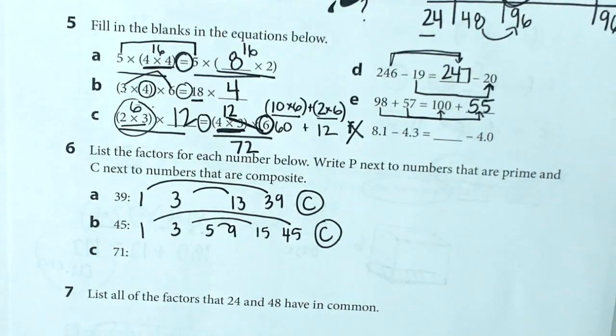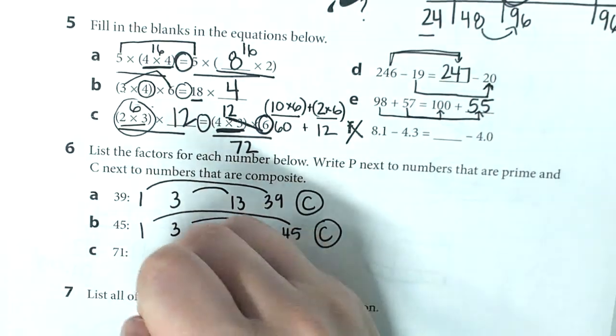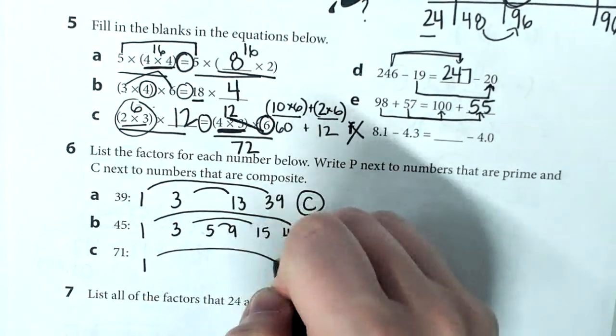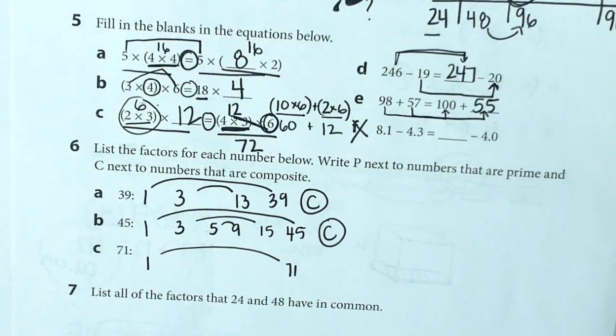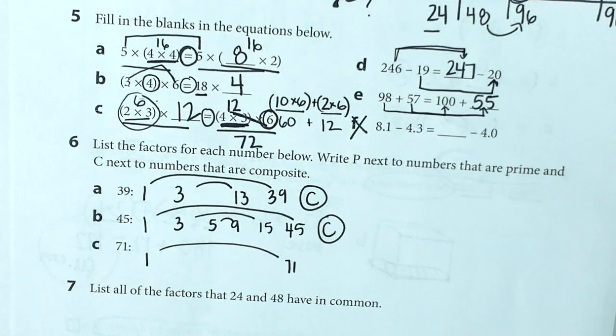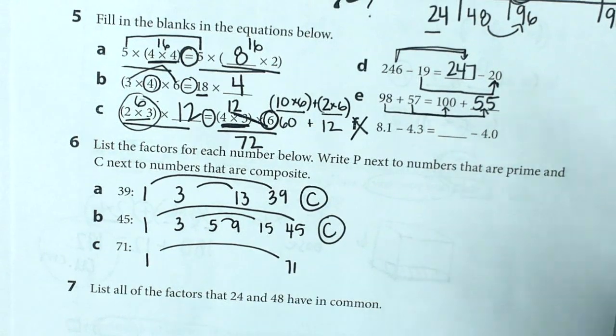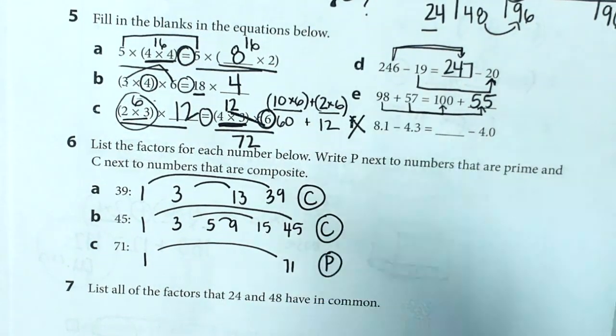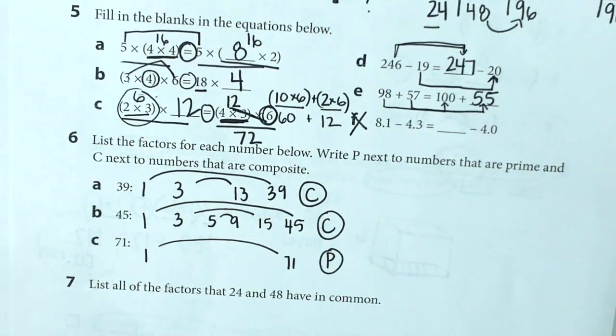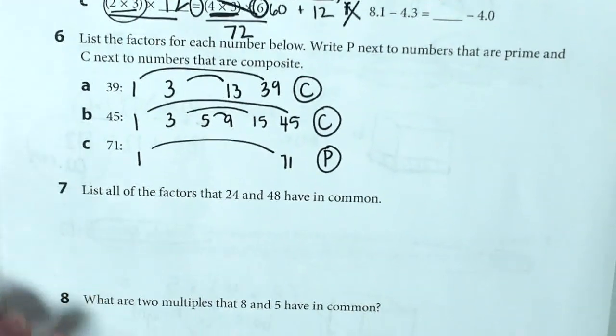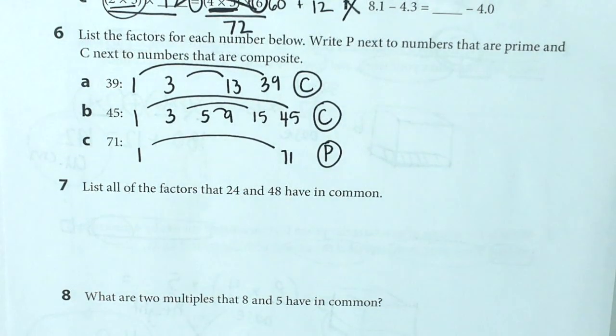Composite. Ooh, 71. 1 times 71. That's it. Those are the only numbers I can use to get to 71. So is that prime or composite? That's prime. All right. Number 7 says list all the factors that 24 and 48 have in common.